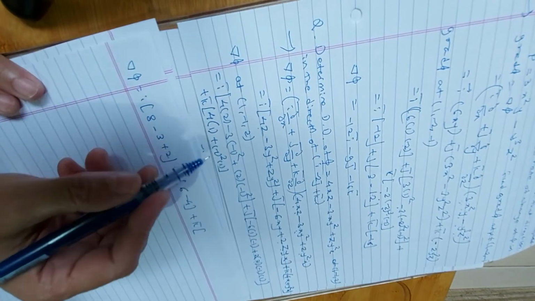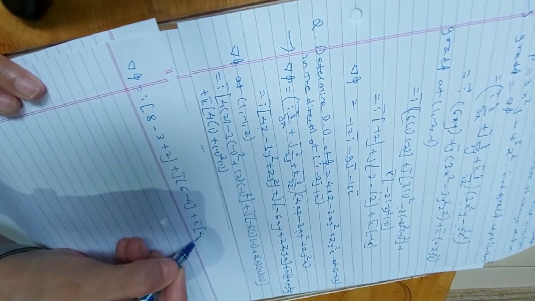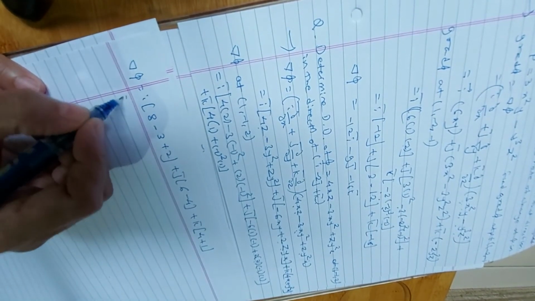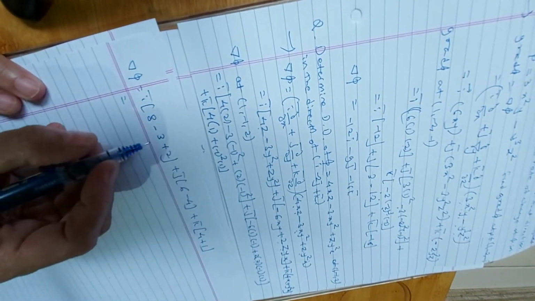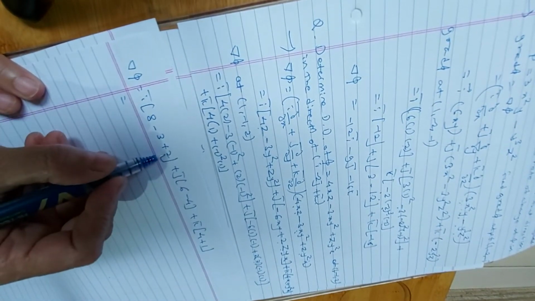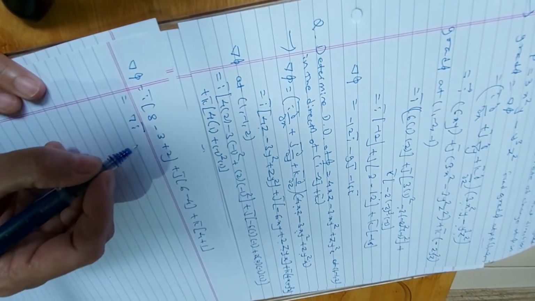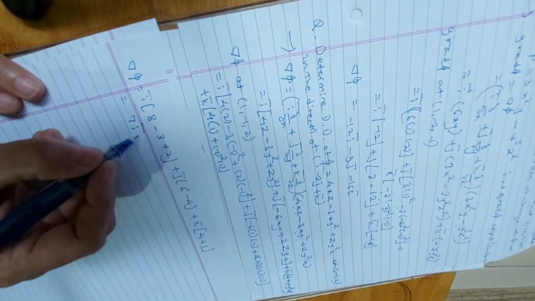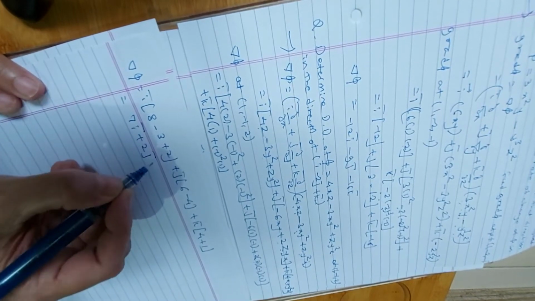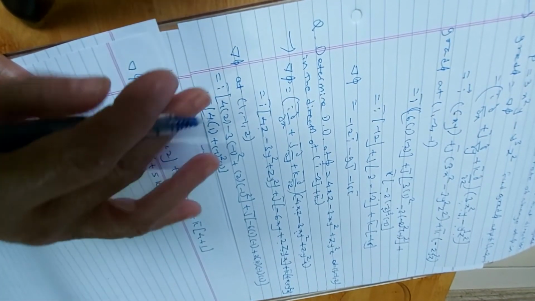So this will be 4 plus 1. Simple. Correct? So this gives me i, j, k. How much is i? 8 plus 2, 10. 10 minus 3 will be 7i. Correct? Plus how much is j? 2j, because 6 minus 4. And plus 5k. So I am ready with my del phi first.